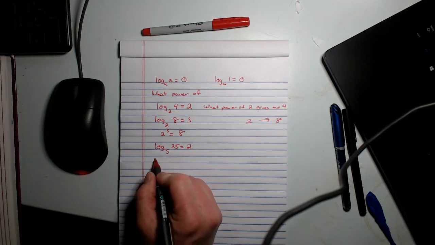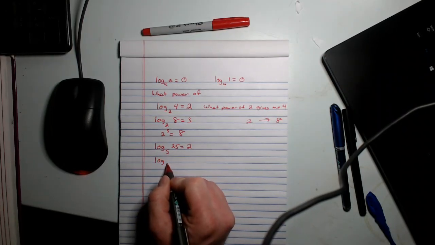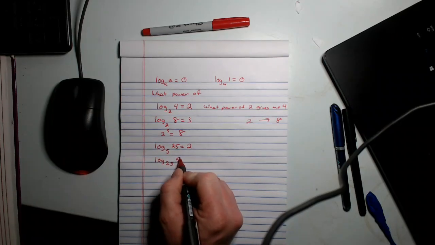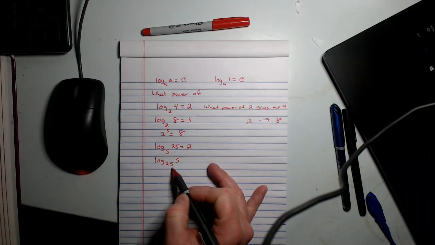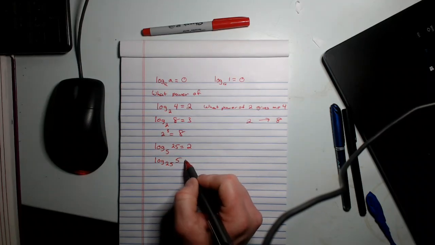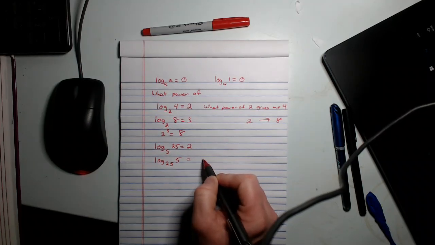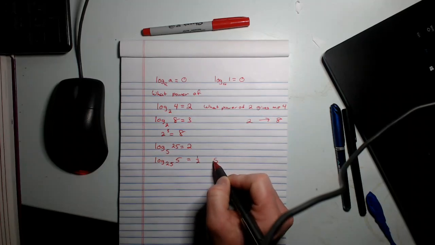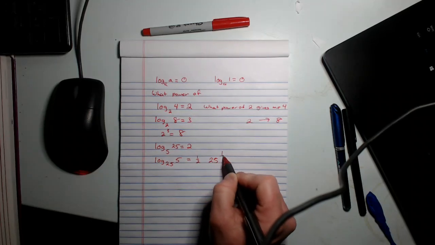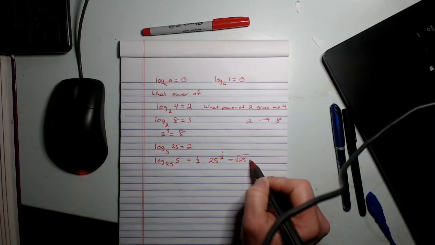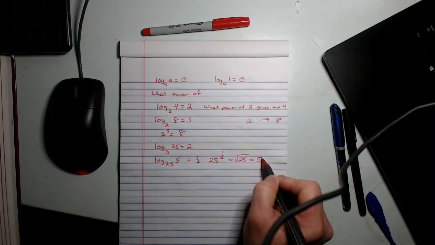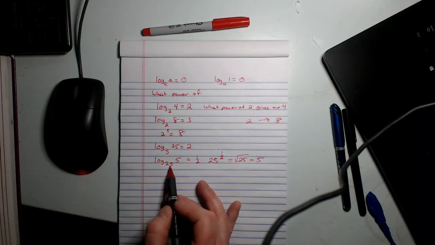You can also go backwards with it too. What power of 25 gives me 5? Now this is a little bit weird, but remember that the square root of 25 is equal to 5. And 25 to the 1/2 power is another way of writing the square root of 25, which is equal to 5. So what power of 25 gives me 5?